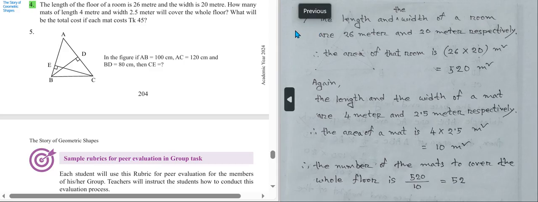The length and the width of a room are 26 meter and 20 meter respectively. So the area of that room is 26 into 20 equal 520 square meter. Again, the length and the width of a mat are 4 meter and 2.5 meter respectively.